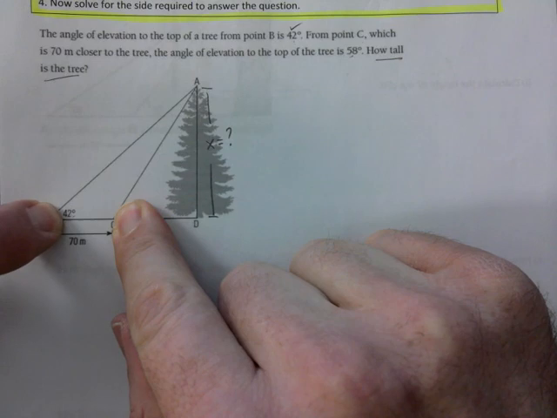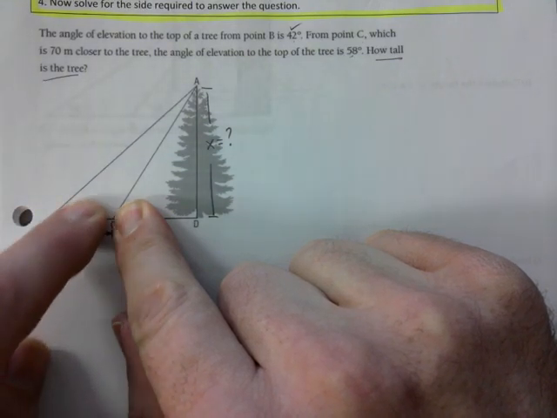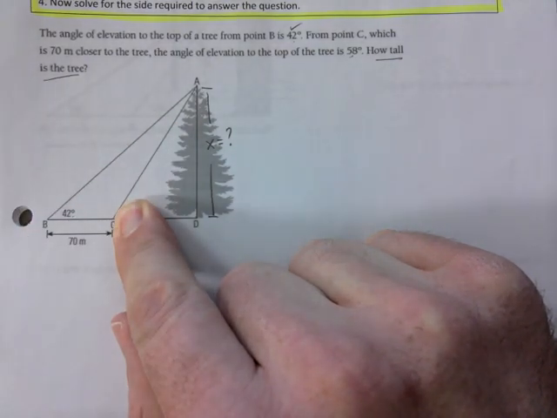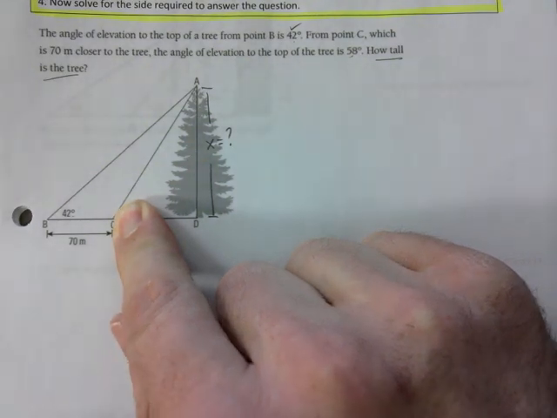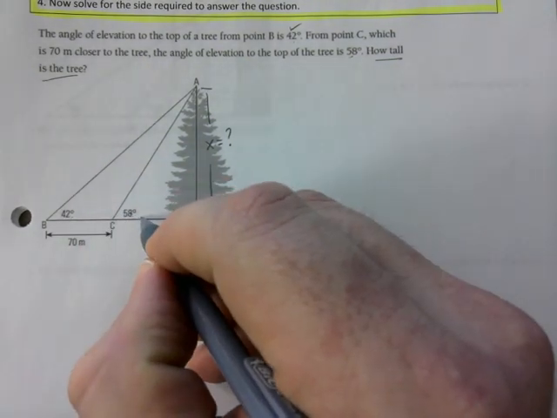And you're like, oh, there's a triangle here with a 42 and with a 70. Can you do anything with that triangle? And the answer is no. You need at least 3 things, or else you can't do it. You need 3 things in a triangle for you to be able to do it. So I'm going to use this one here.